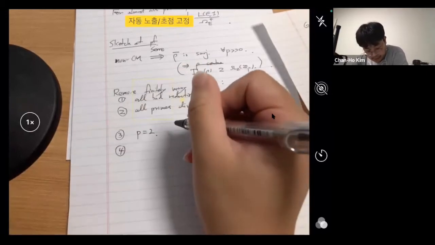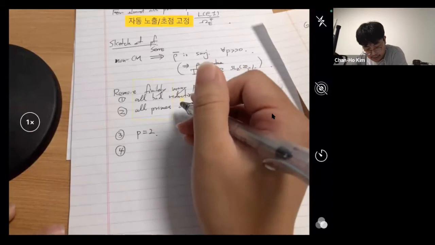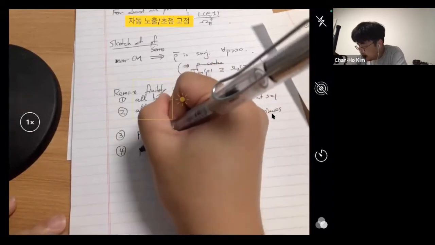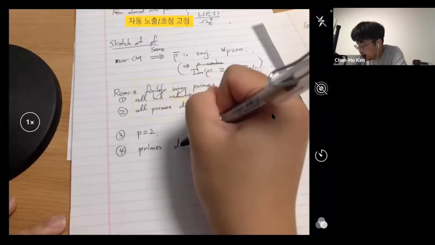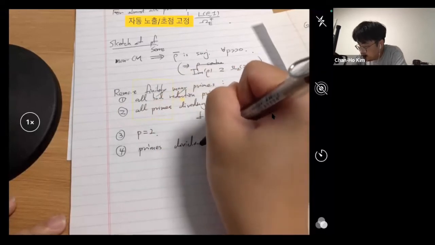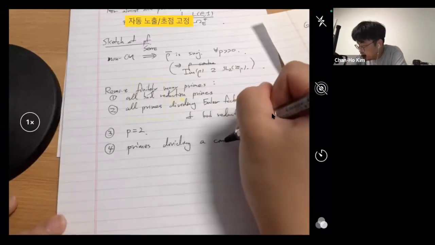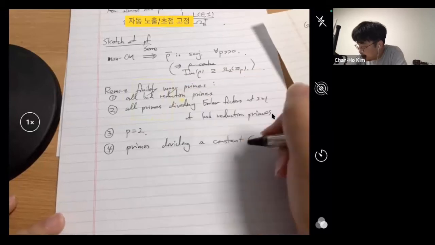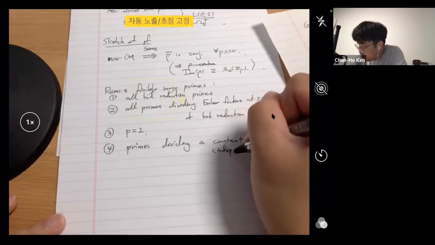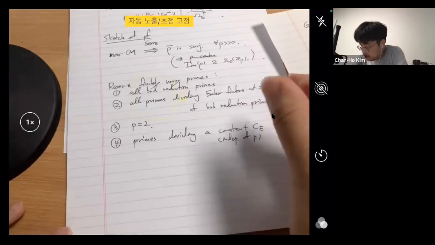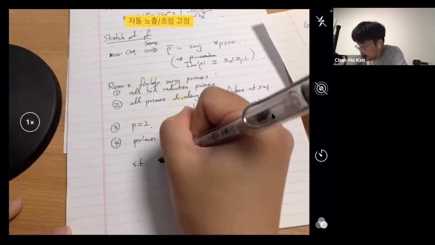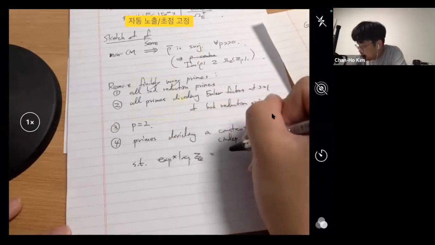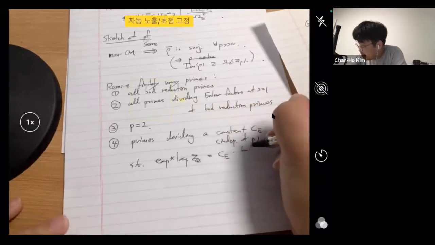And I also, how can I say this, remove some primes dividing a certain constant C_E, which is independent of p, such that the dual exponential localization of z_Q is some factor times the L value.